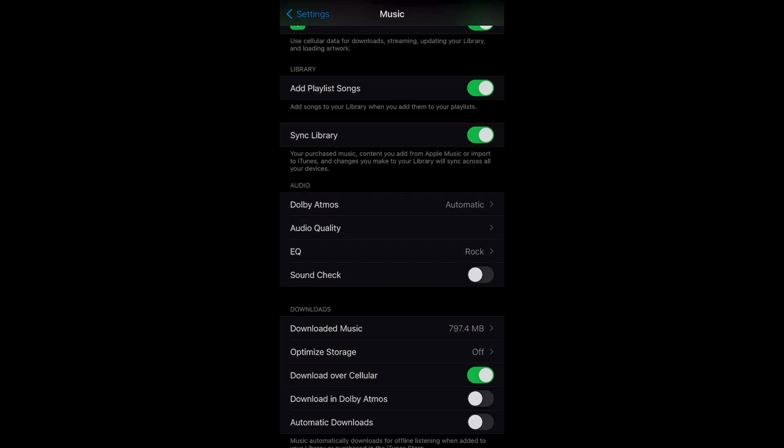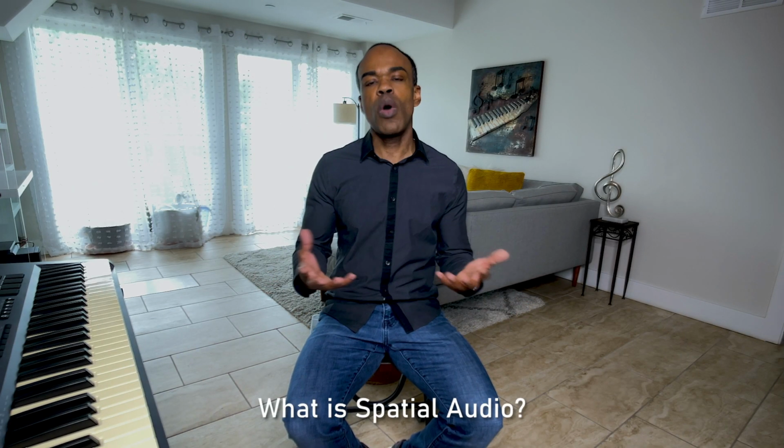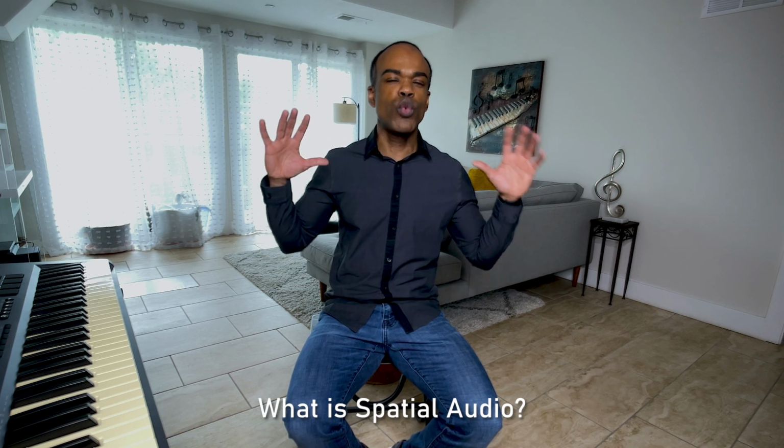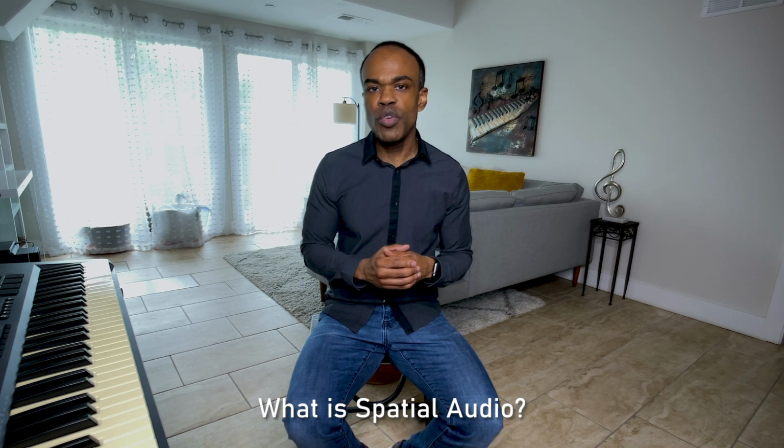If you don't see Dolby Atmos, that means you need to update your iPhone to the latest iOS, which is currently 14.6. So what is spatial audio? Spatial audio is designed to bring height and rear effects to music and even video calls. There are two main formats for music. One isn't available yet, which is Sony's 360 Reality Audio, but the one that is available now that we are experiencing is Dolby Atmos music.